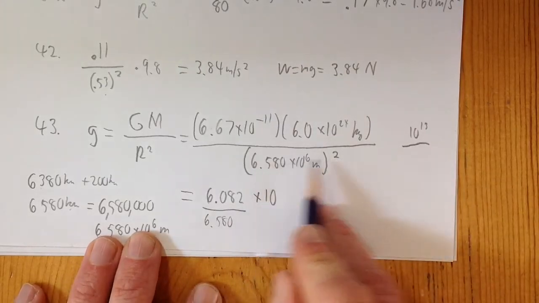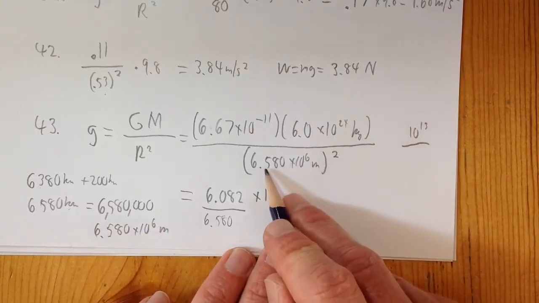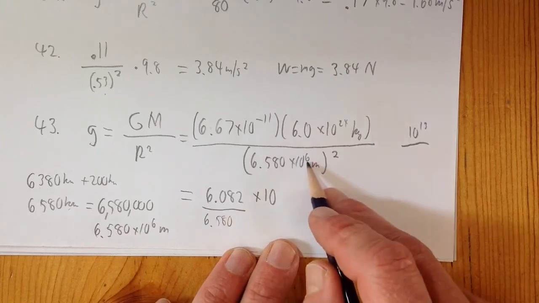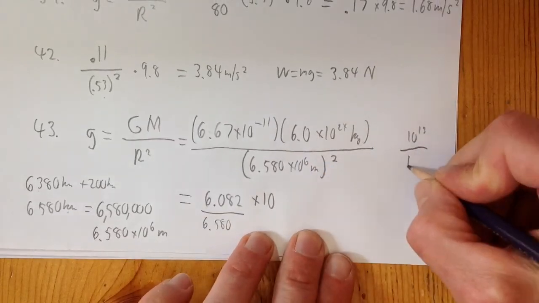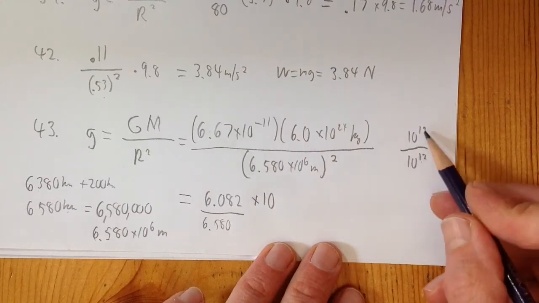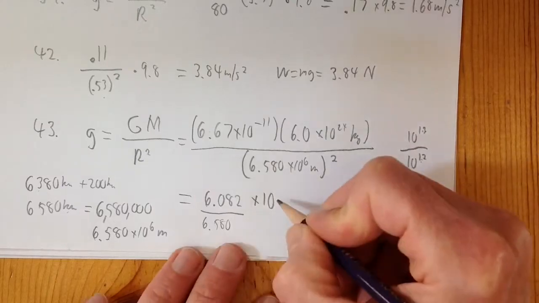Okay, the square in the bottom. Don't just write the squared, actually square it. 10 to the 6th squared. So 6.580 squared, I got divided by that again. 10 to the 6th squared is 10 to the 12th, so we've got 10 to the 12th on the bottom. 10 to the 13th divided by 10 to the 12th, you go 13 minus 12. That's just 10 to the 1, which is just 10. So our answer is just 10.